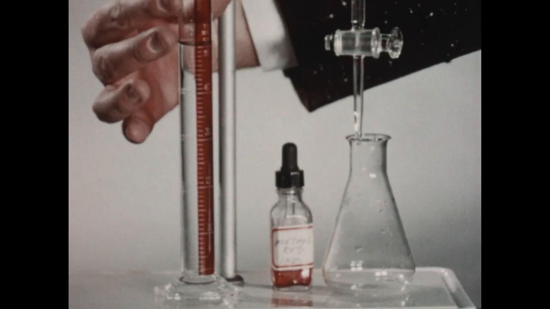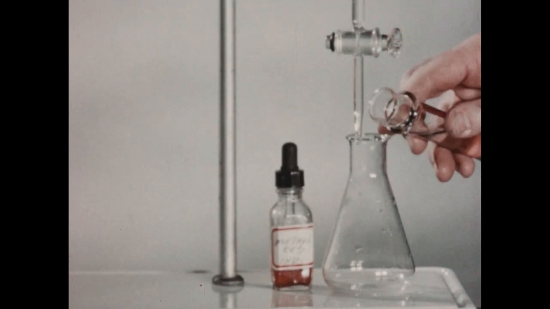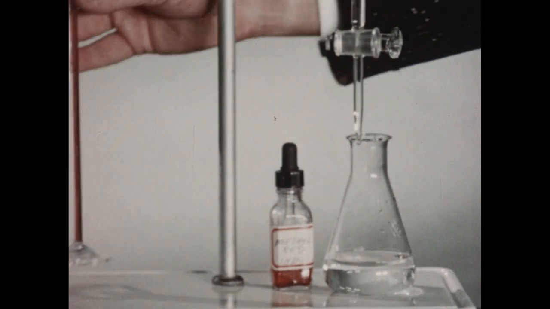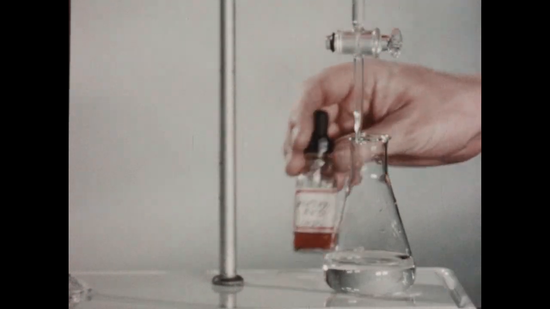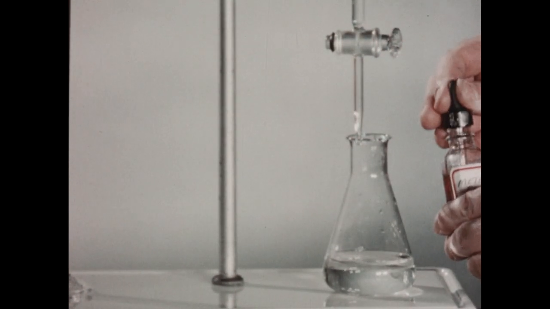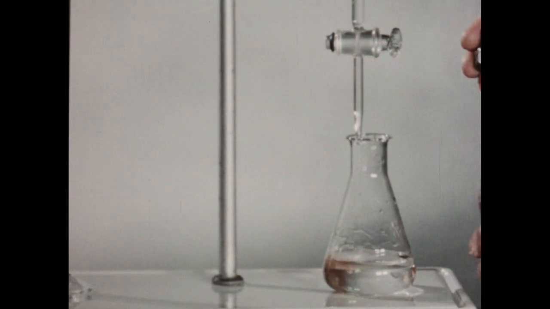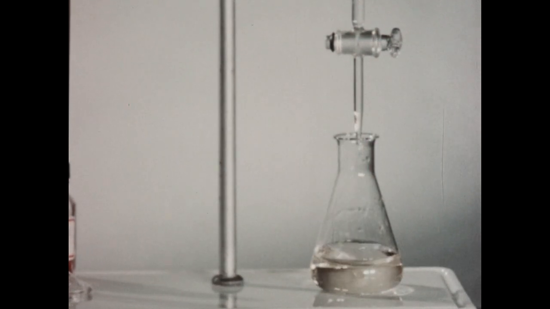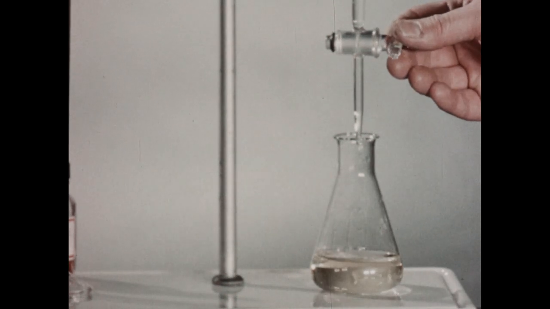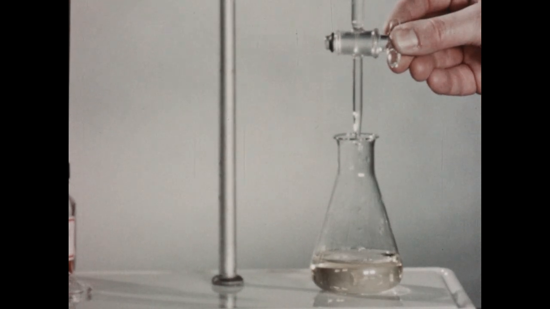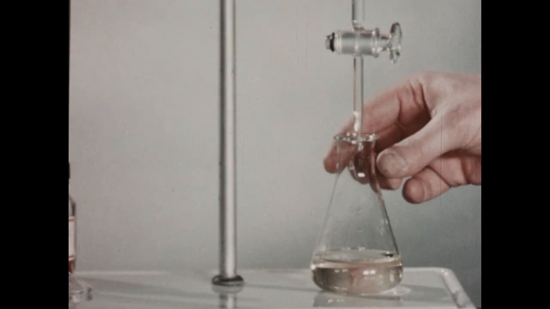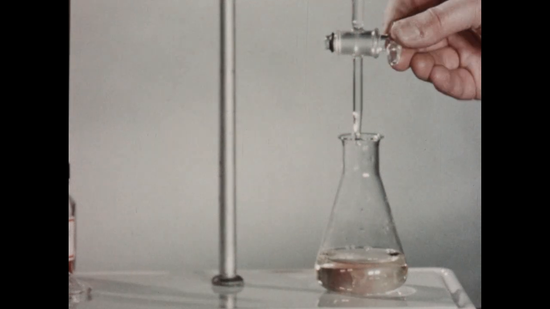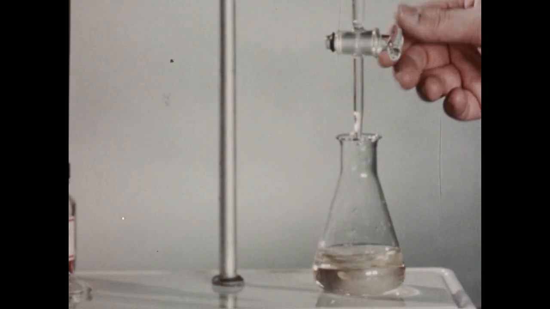In the graduated cylinder, we've again placed 50 milliliters of Akron tap water. We will add that to the Erlenmeyer flask. The indicator of choice in this experiment is methyl red indicator, which has a yellow color on the basic side and a reddish pink color on its acid side. In the burette, we have some 0.015 normal hydrochloric acid. The burette has been filled and adjusted to 0.